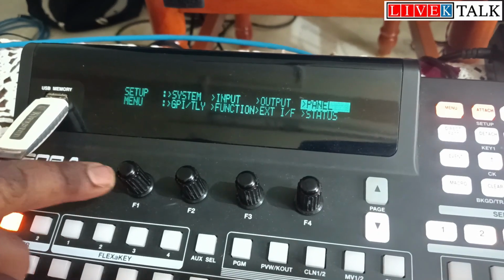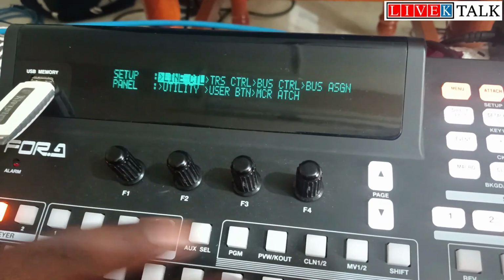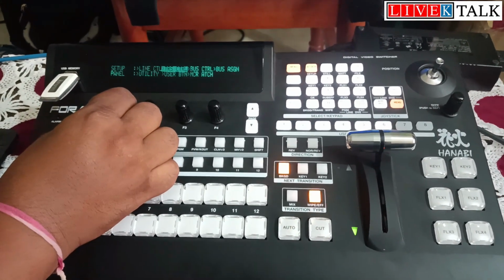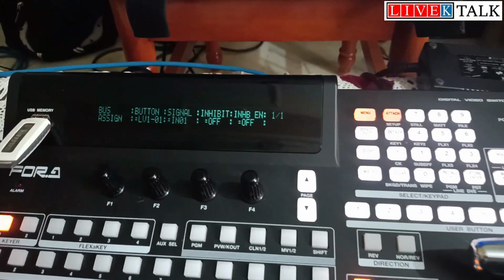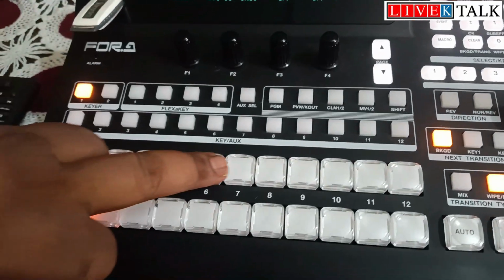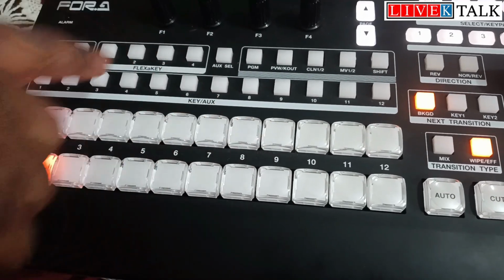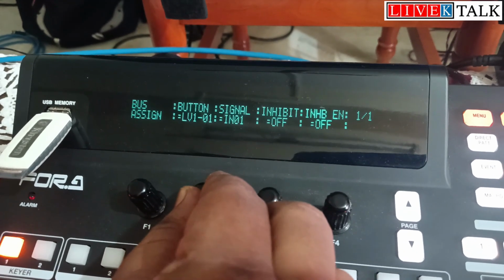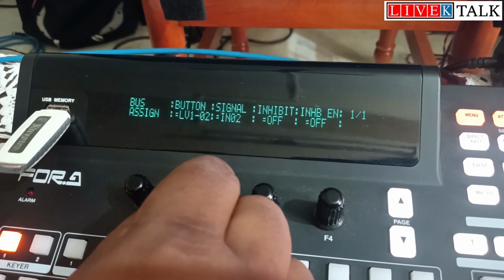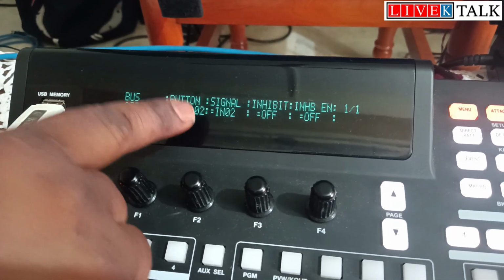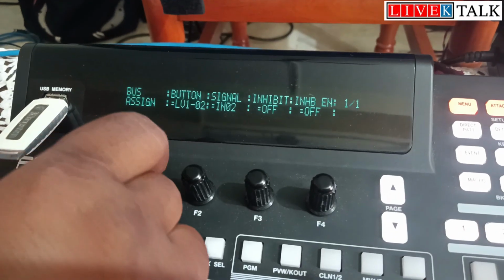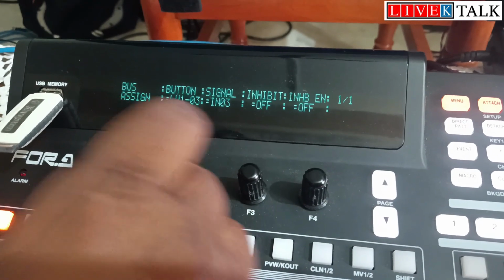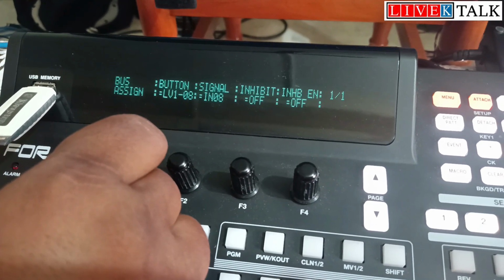Last is panel. Panel is important. Panel means this one. Basically there are so many functions. The main function is the bus assign. Bus assign means which button I want to use for which input. Level 1, input signal 1 will come here, input 2 will come here, level 2 input, whichever signal is coming into physical input 2 will come to button number 2, button number 3, input number 3 will come. So this is actually the panel button assignment.